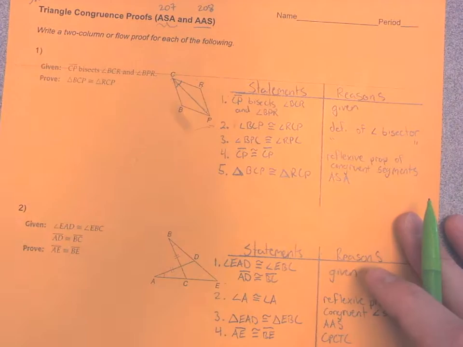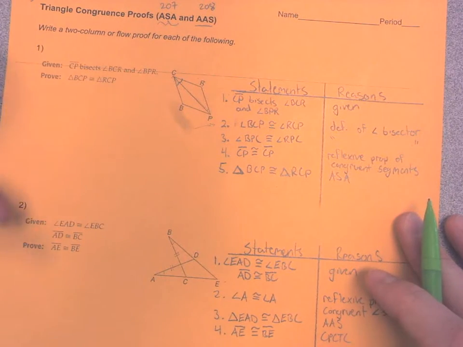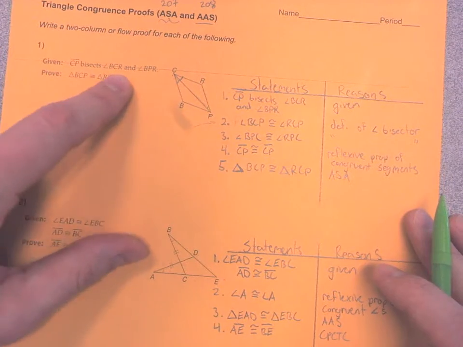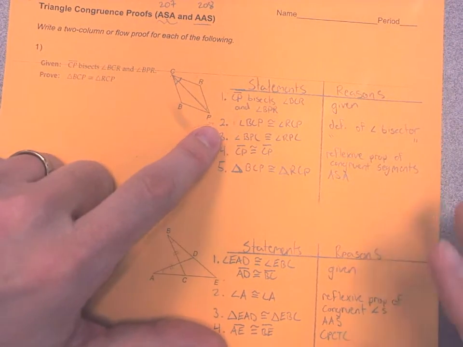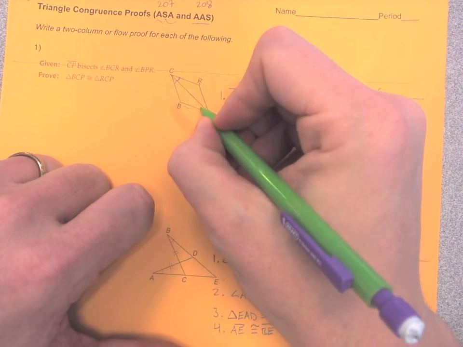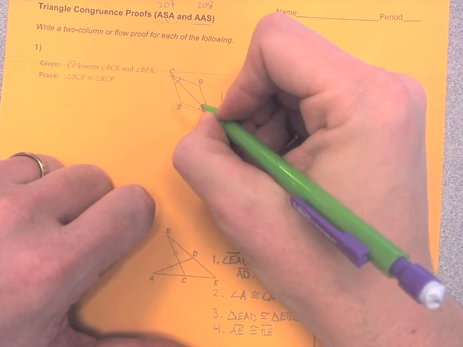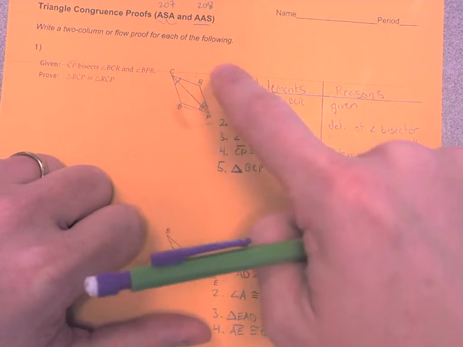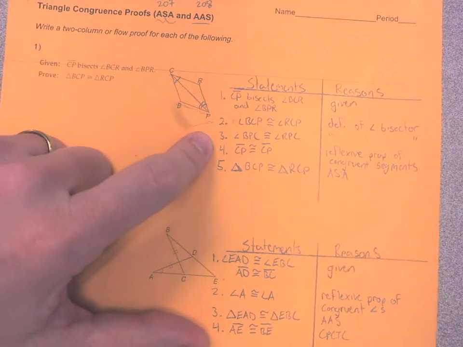I got one angle pair, I should say, okay? Okay, CP also bisects BPR, which is this angle. So CP bisects that angle too, which means that these guys are congruent to each other as well. So BPC is congruent to RPC, which is my third statement here.